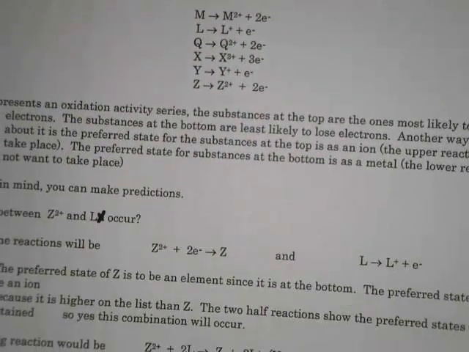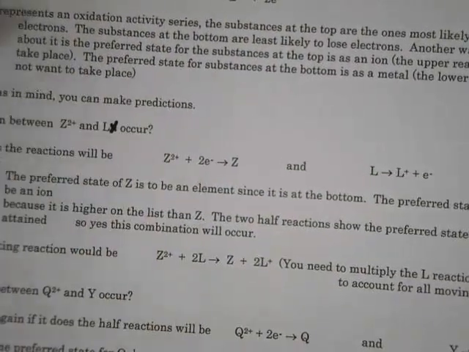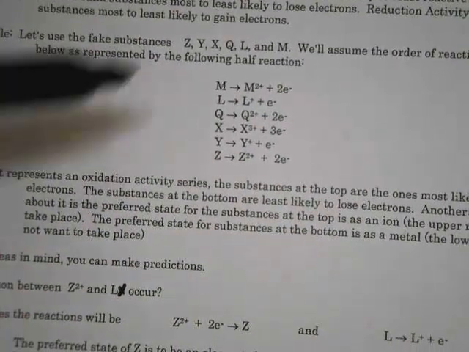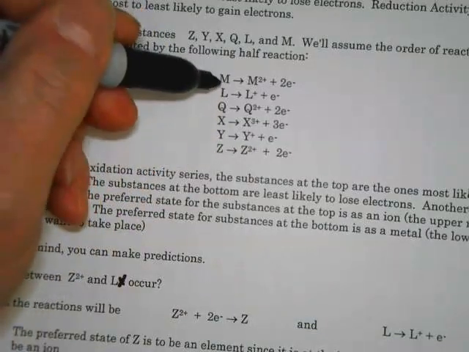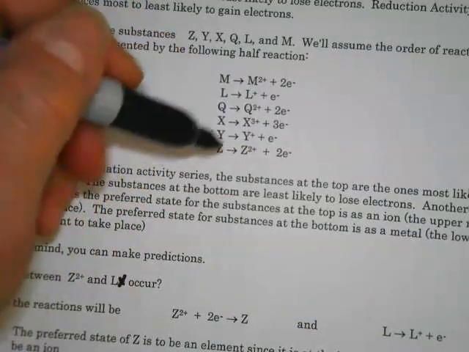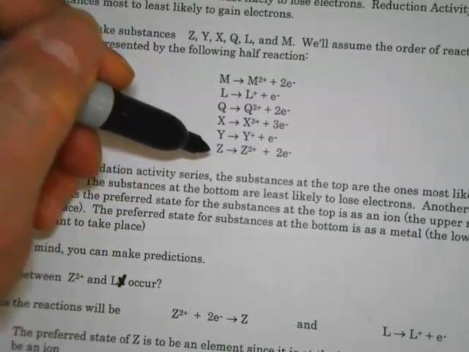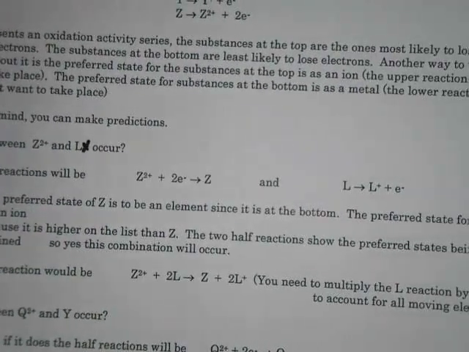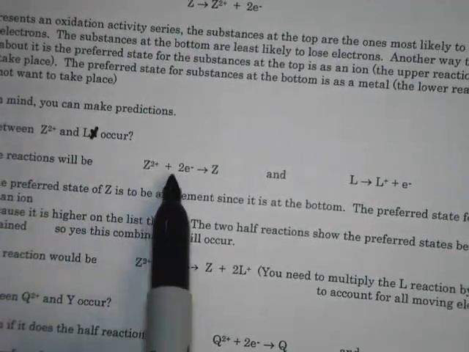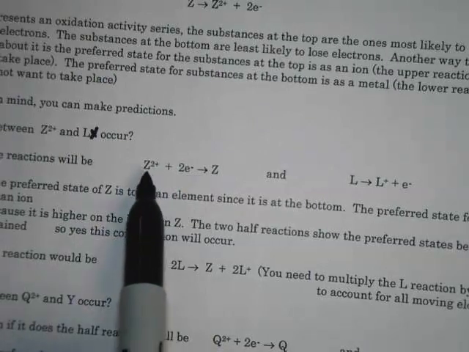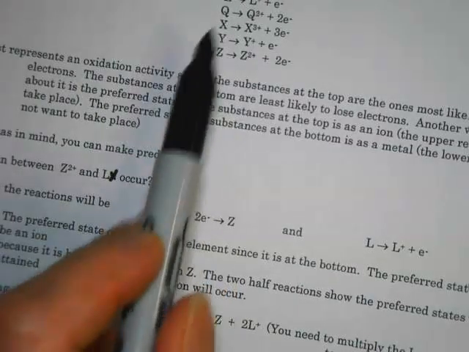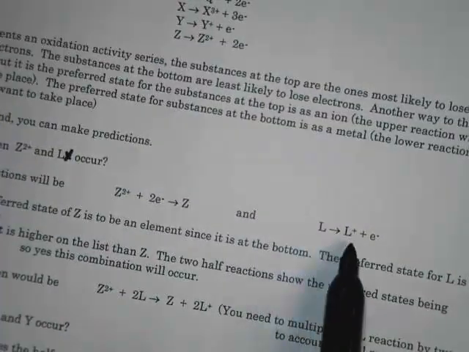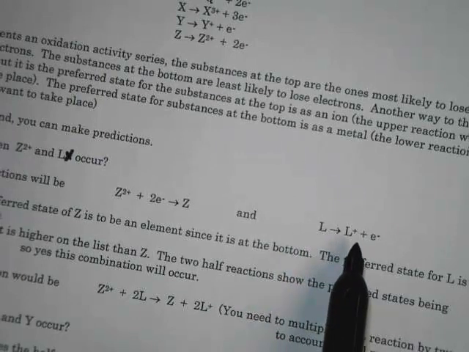So now, will this reaction take place? That's the question. What you want to do is go back to the series and see where they are. So L is above Z. L wants to be the ion. Z, being at the bottom, wants to stay the element. What do we have? We have the opposite situation. Z2+ is not the preferred state of Z. Remember, Z would rather be the element. It's at the bottom. It's below L. L is above Z, and so L wants to be the ion, and it's not.